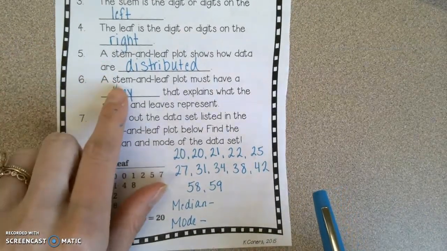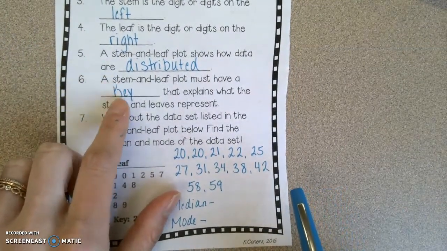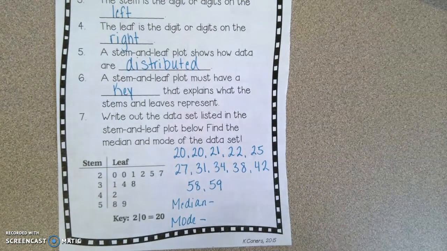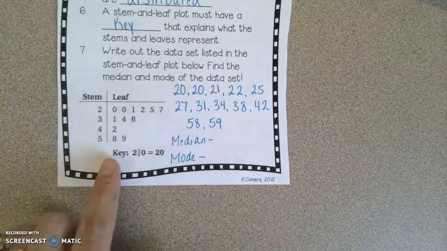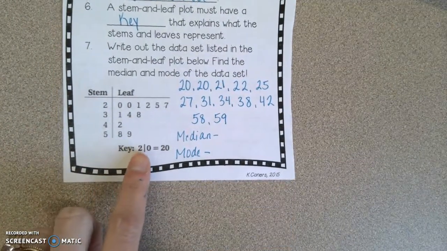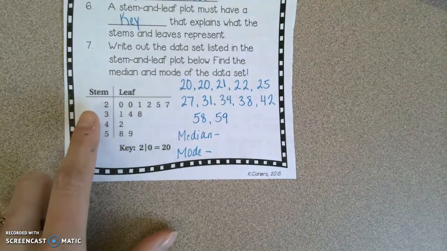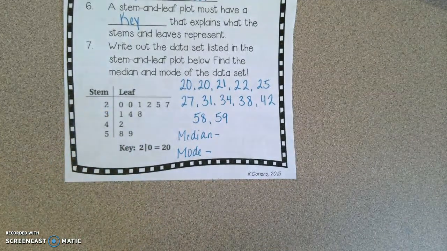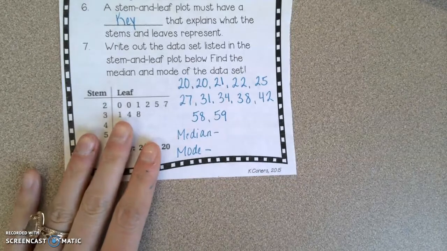What's really important with the stem and leaf plot is including a key, because we need to know how you chose to split up your place values. So make sure when you do this on your project that you have the key shown there, because in this example we can see the 2 | 0 equals 20, but we don't know if that's 2.0, 2.1, 2.7. We need to know what that represents.